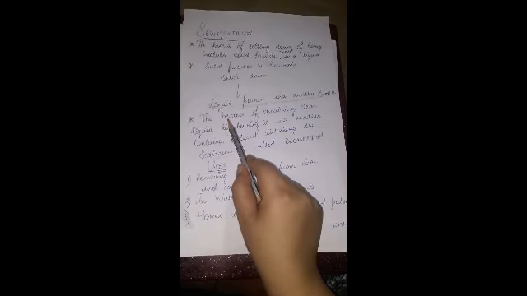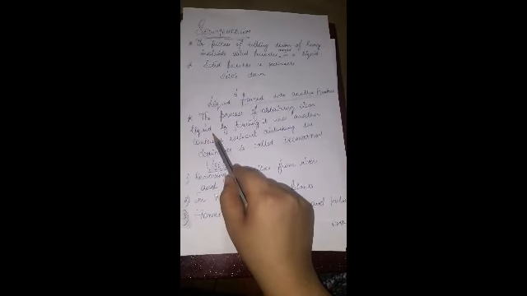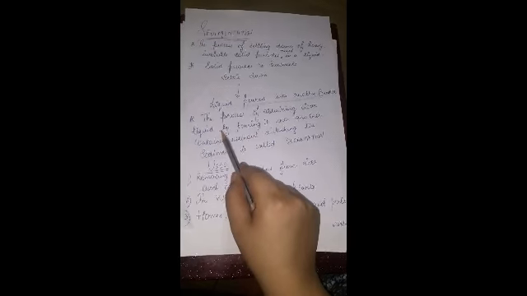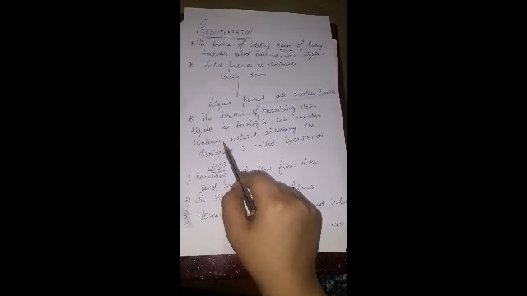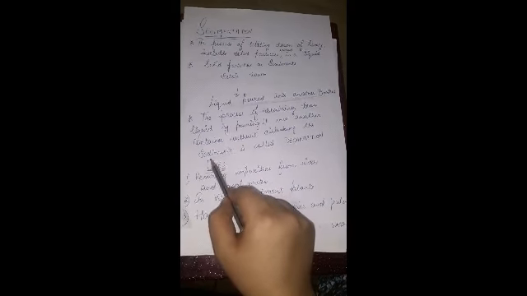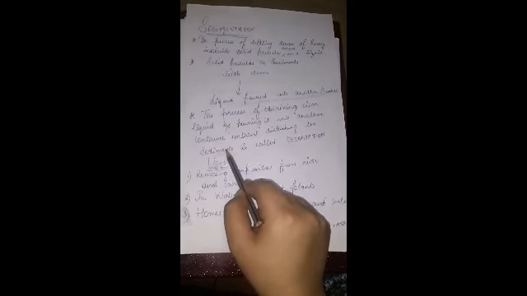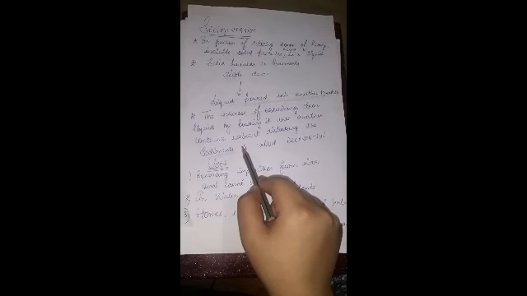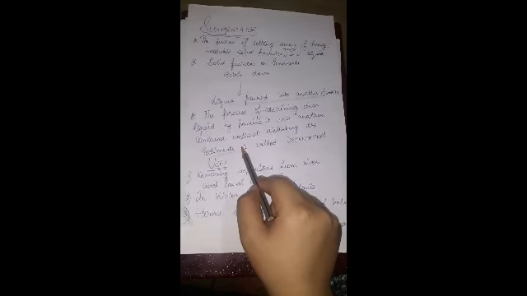Again, I'll repeat, the process of obtaining clear liquid. When we obtain clear liquid and pour it into another container without disturbing the sediments, means we should not disturb the sediments, that is known as decantation.